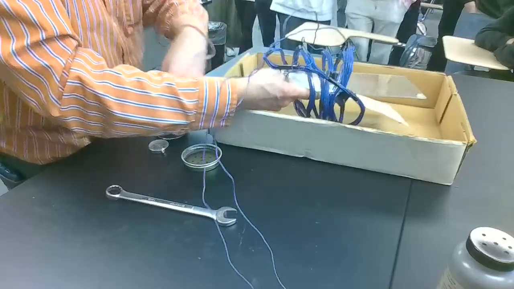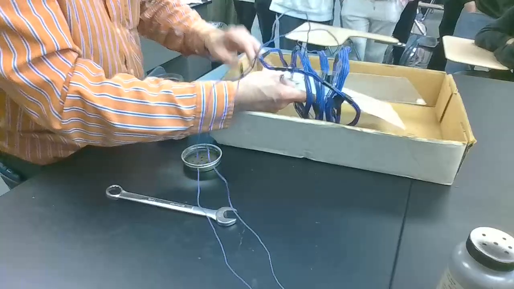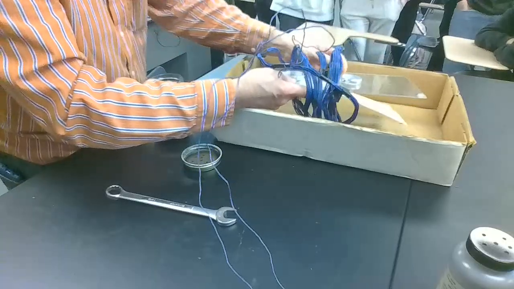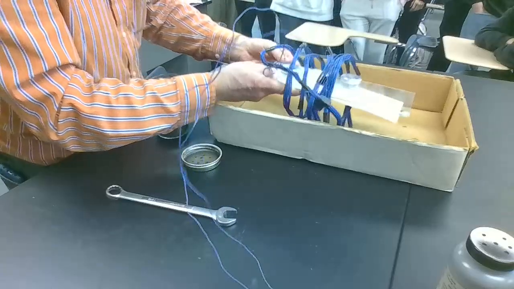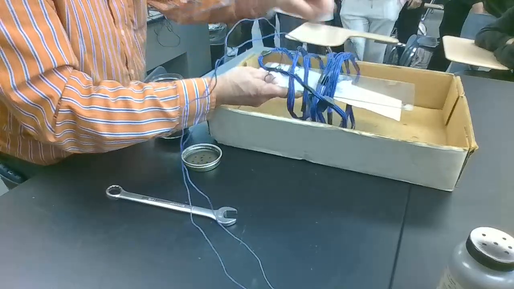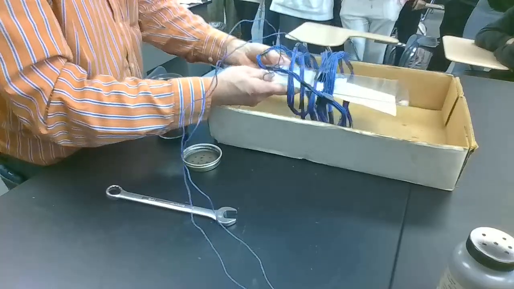I'm going to stick compasses in here. Which way are the compasses pointing? Can you see that? They're pointing north, as they should.